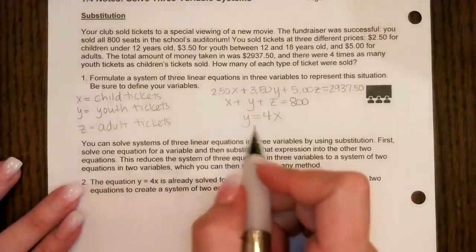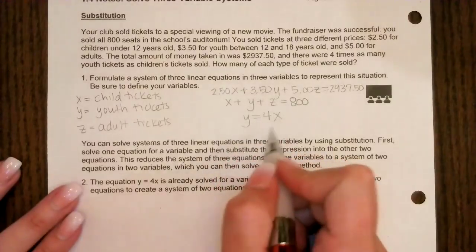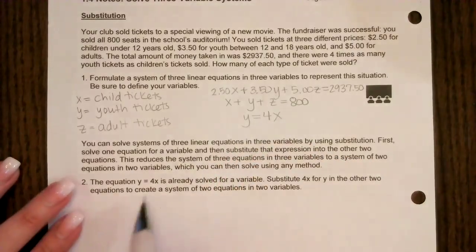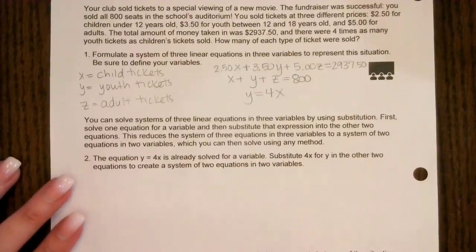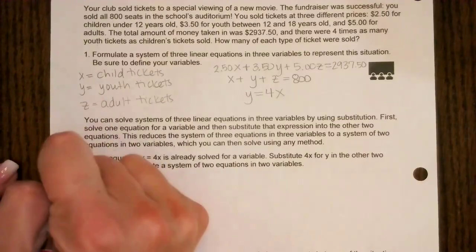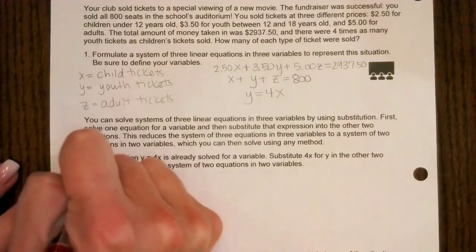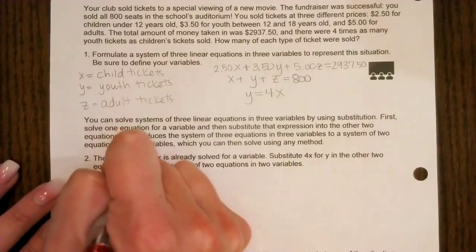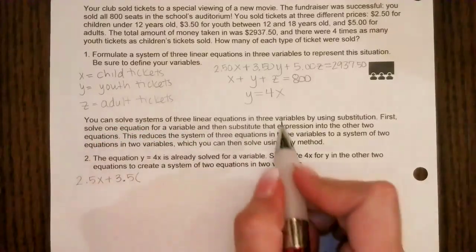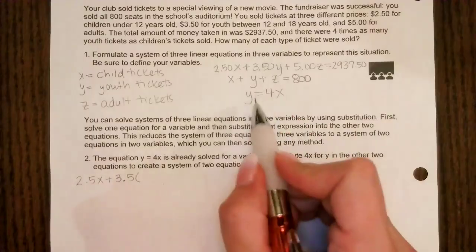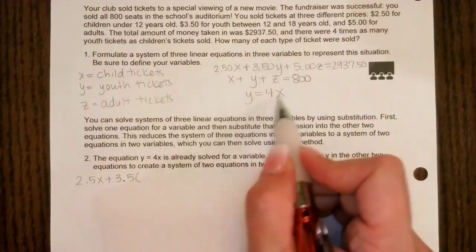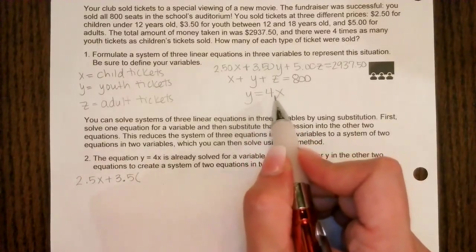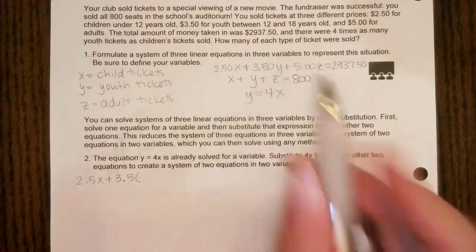Now, in this particular case, we got lucky because they've already solved for y in this last one. So in the equation y equals 4x, it's already solved for y. We can substitute that into the other 2 equations to create a 2 variable system. So we're going to do that. We get 2.5x plus 3.5, and this is where I'm going to go ahead and plug that in. So y equals 4x, so y is the same thing as 4x, so I'm going to take the 4x and substitute it into the y there.